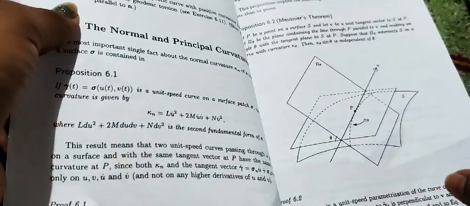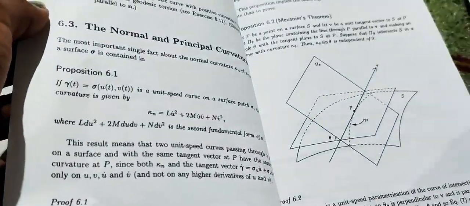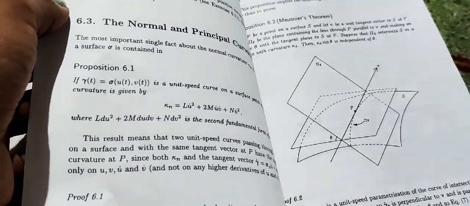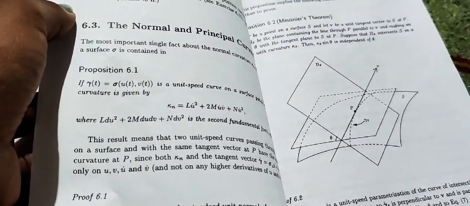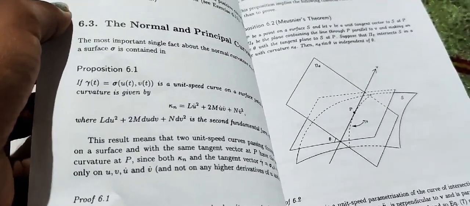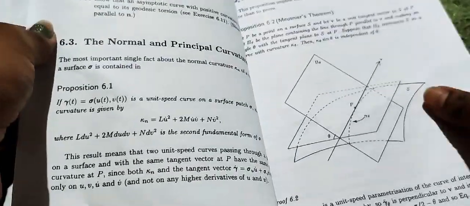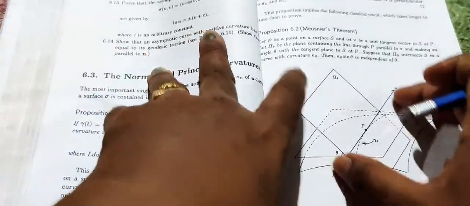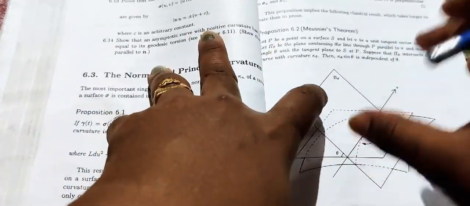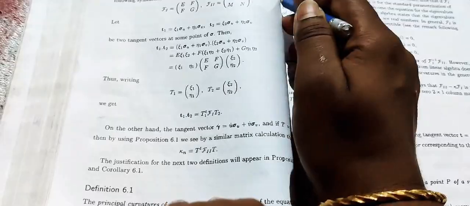Next, seminars. So prepare well. And normal and principal curvatures, Meusnier's theorem. Meusnier's theorem is important. Just consider this graph. Study this graph only. That is all there is to it. And this is the important theorem. And these terms are all first fundamental form, second fundamental form terms.